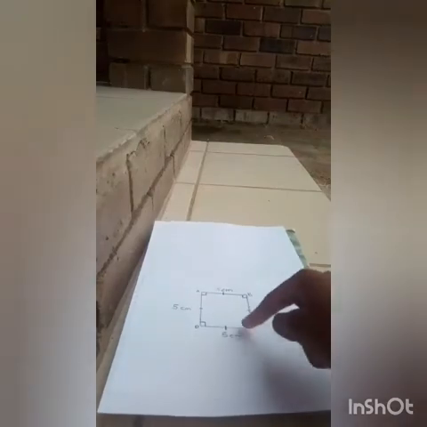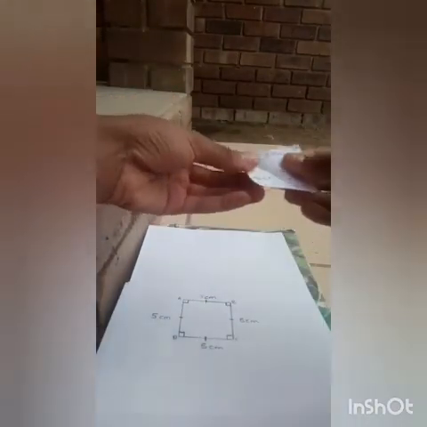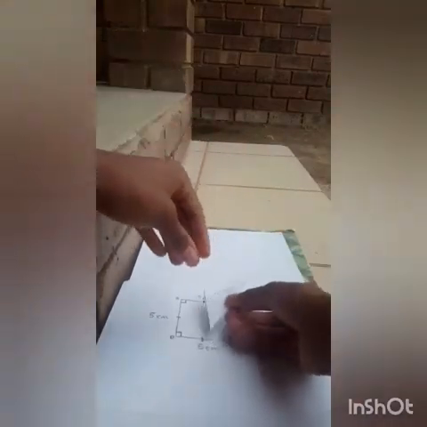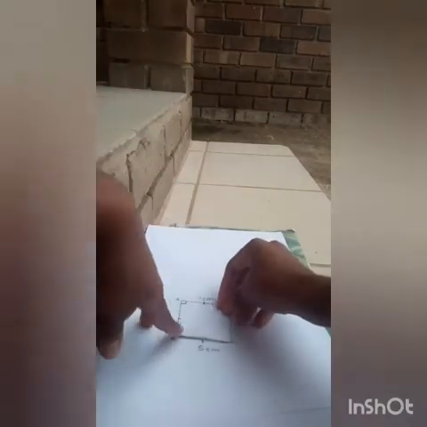So my square is A, B, C, D. Even this one here, it's still A, B, C, D. Now I basically have two triangles. I'm just going to take this one that I've folded and put it in the square here. Then you'll see that they are exactly the same.